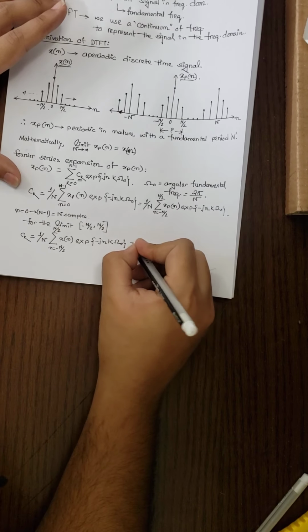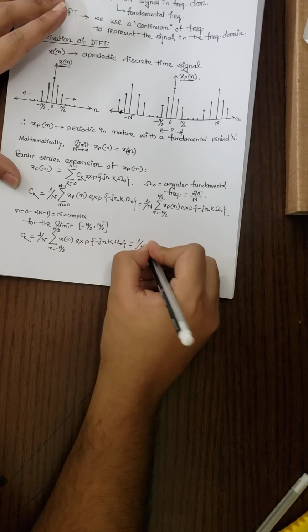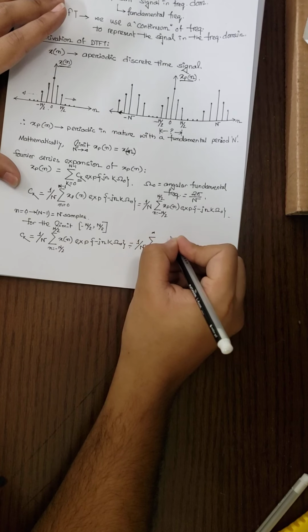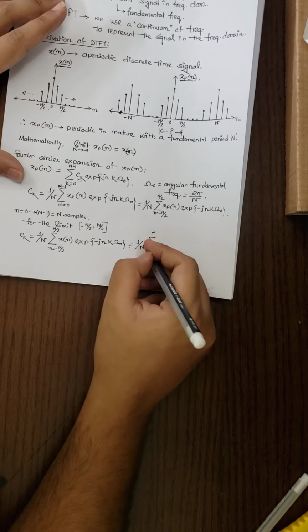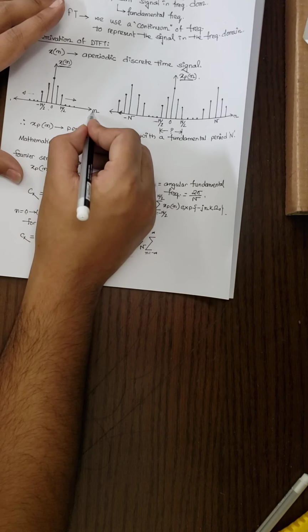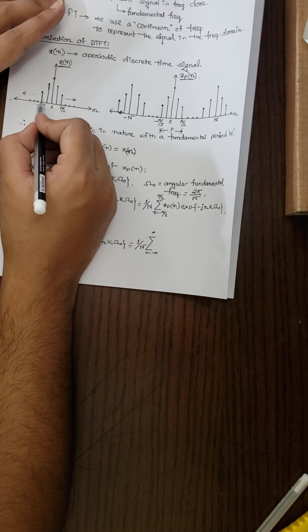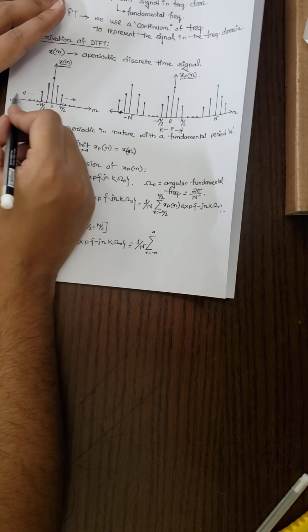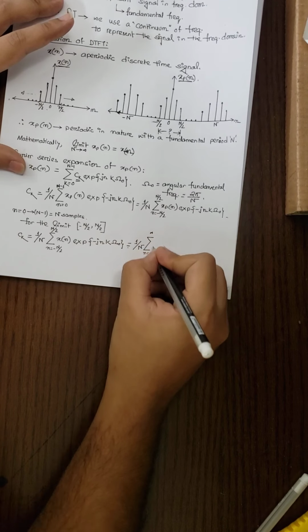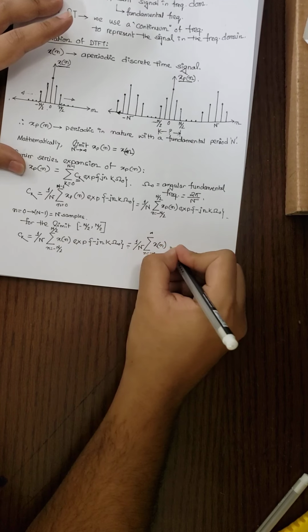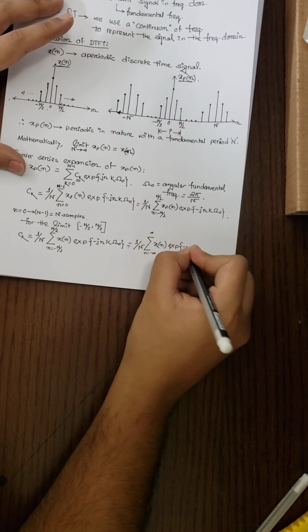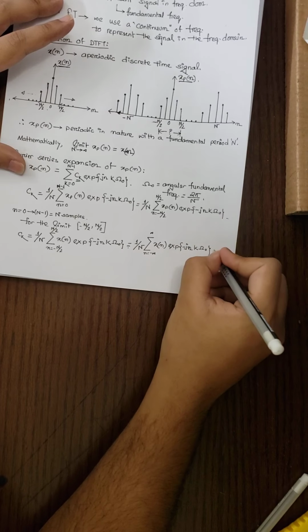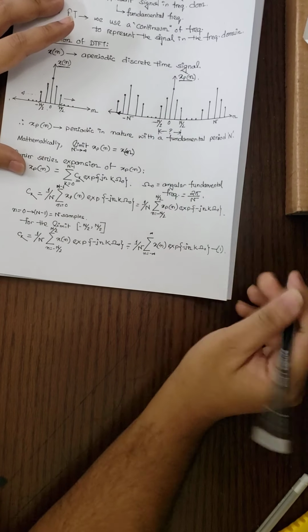So we are going to do that: 1 over N, we can change the limit, n goes from negative infinity to infinity, which essentially means the summation from negative infinity to infinity, but all we are working with is this point and this point, from this point to this point. Others, the values are 0. So this becomes x of n e to the power minus j n k Omega naught. Let us mark this as equation 1.